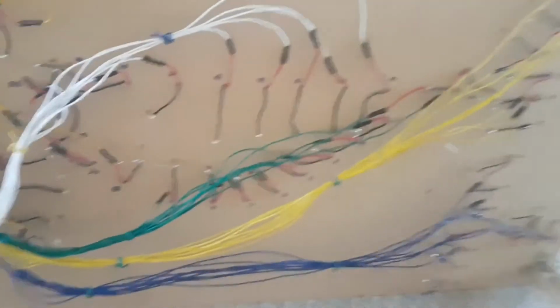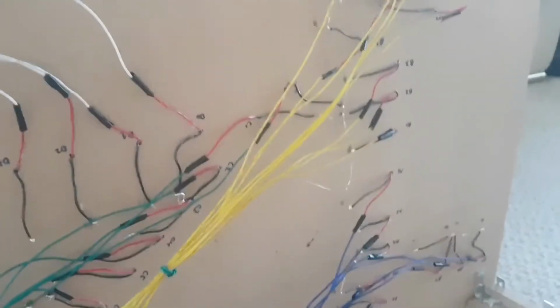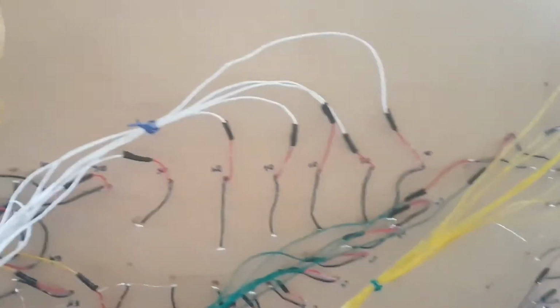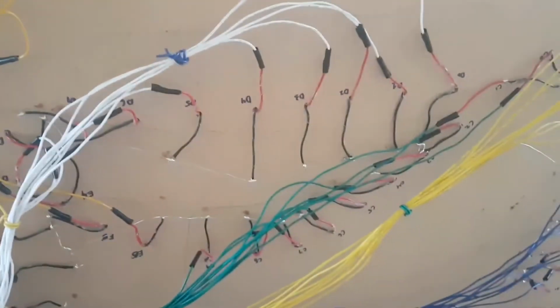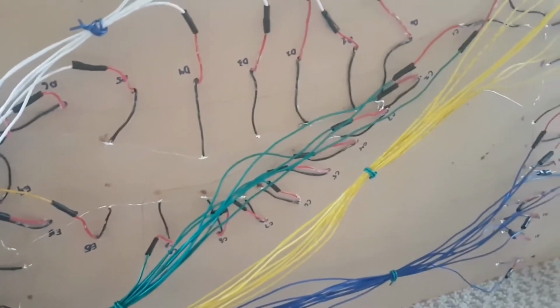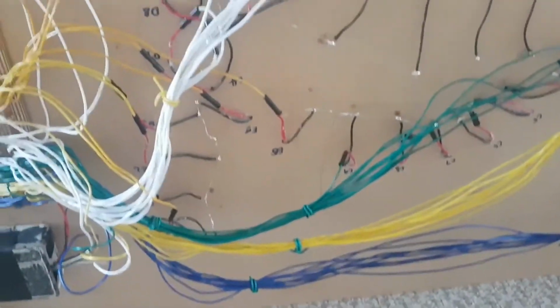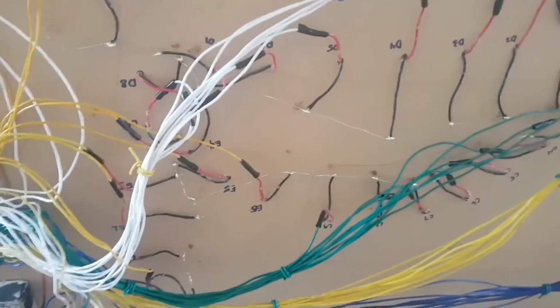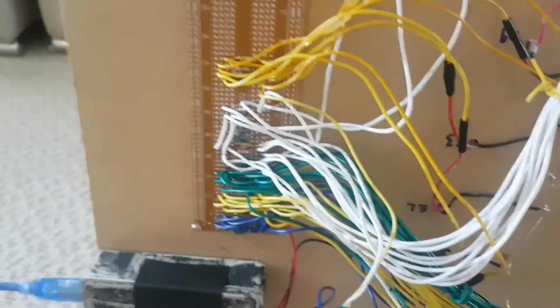So this is the result of wiring for all 53 of them. So each button had the ground and the power wires soldered onto them, and the wires are all going to this resistor ladder that was built.